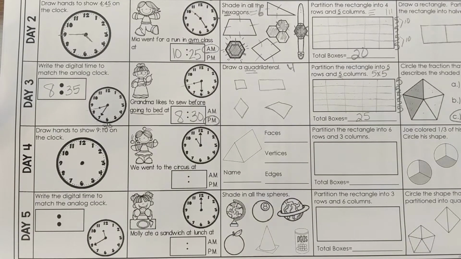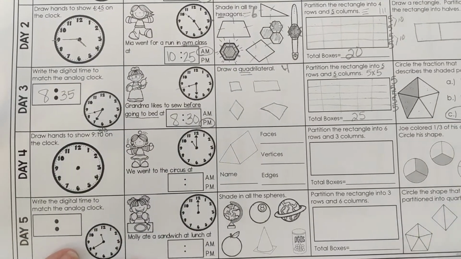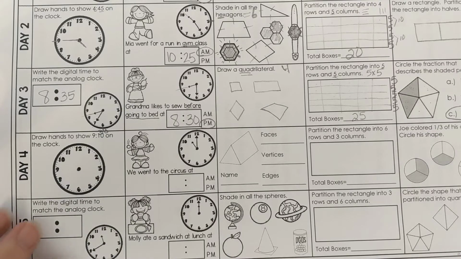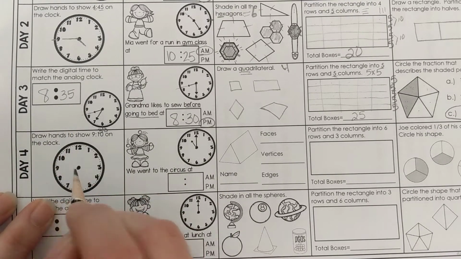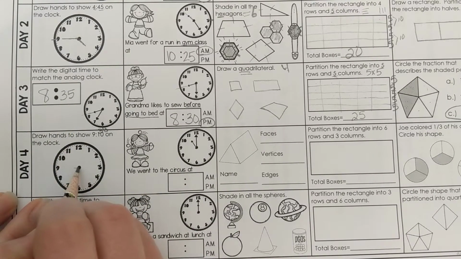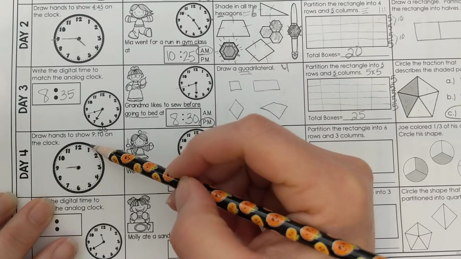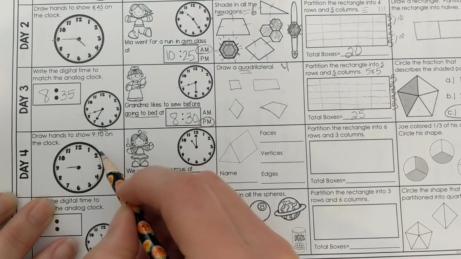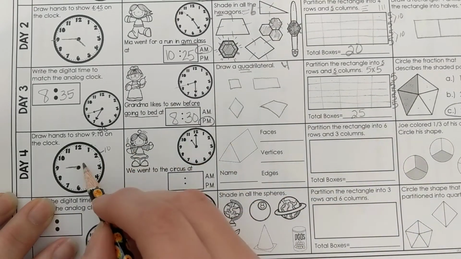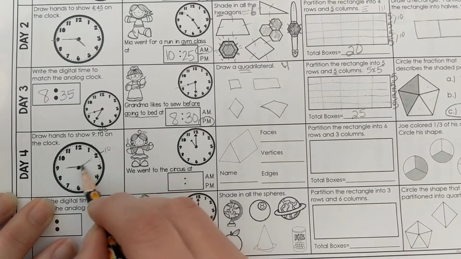Okay, let's correct our math spiral for Thursday, April 2nd. We're doing day 4. Okay, draw hands on the clock to show 9:10. The short hand is the hour. I'm going to draw that one going towards the 9. And 10 minutes, I'm going to start counting 10 minutes around. 5, 10. Right here at the 2 would be 10 minutes. So a long hand pointing at the 2.